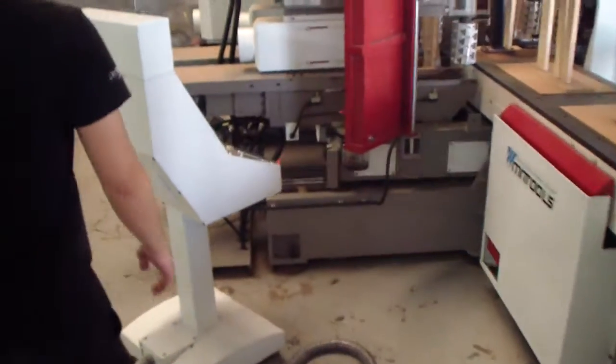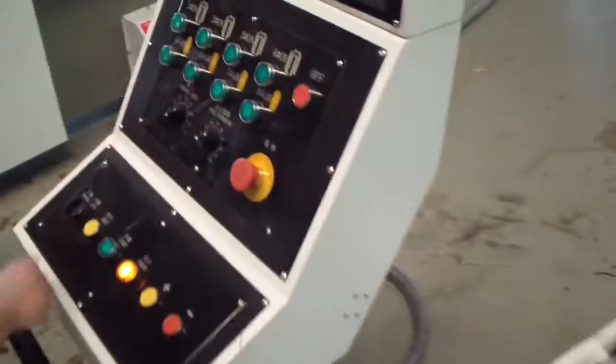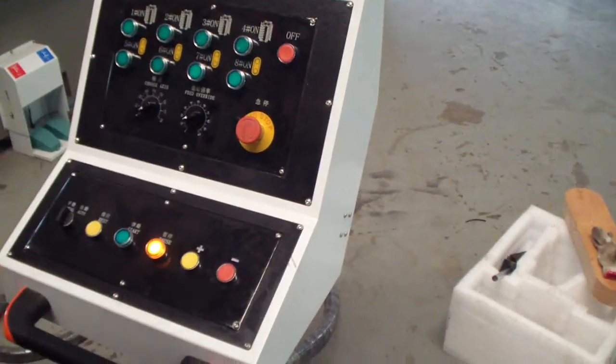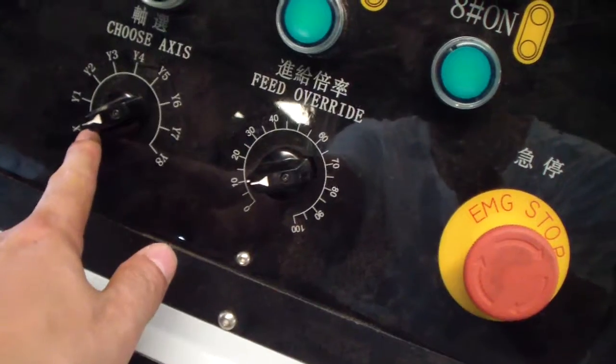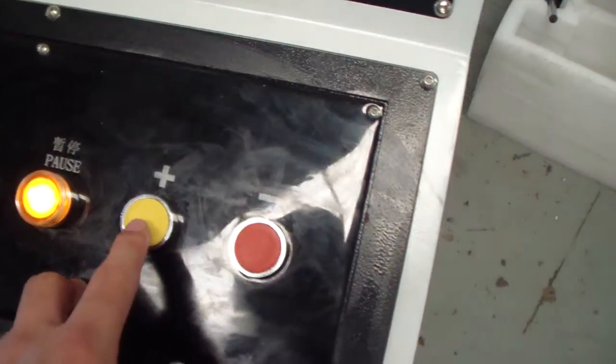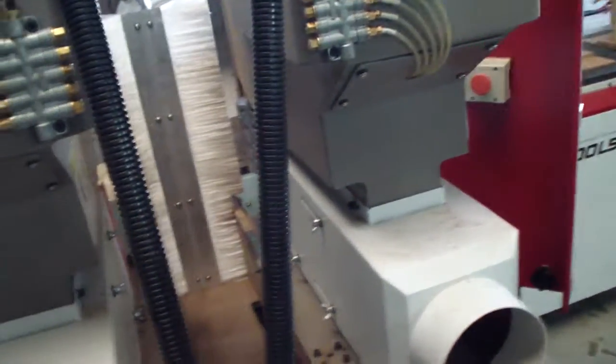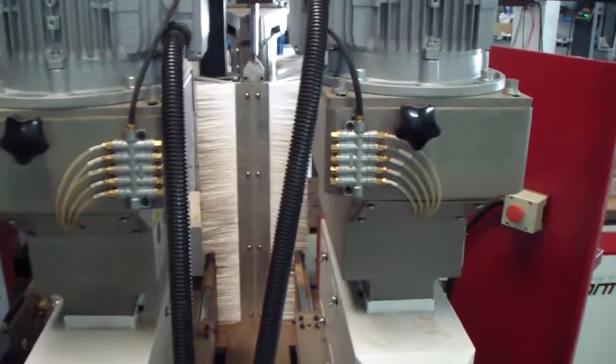Now we still use the control box to feed manually. We can use a slow speed and select the table. We feed it forward and backward with the two buttons. We can check the face. Here is stop. Maybe I can check here.